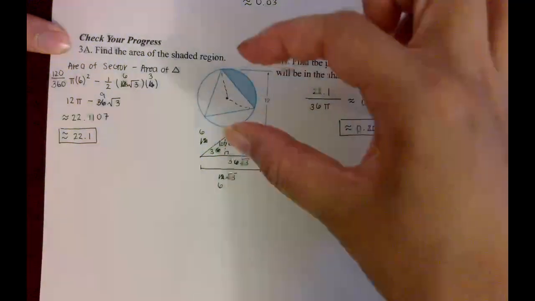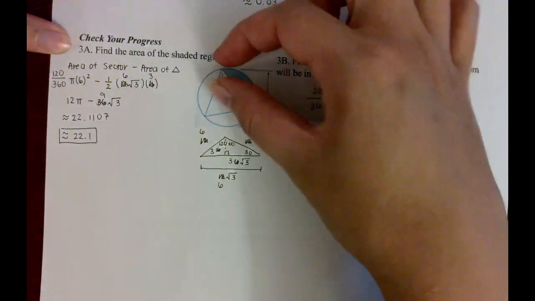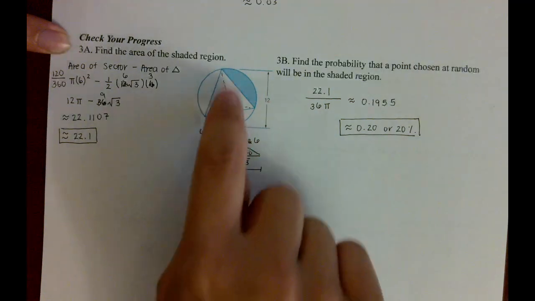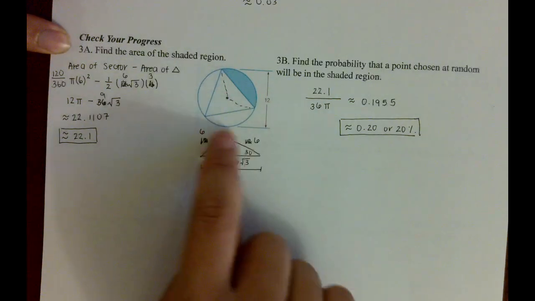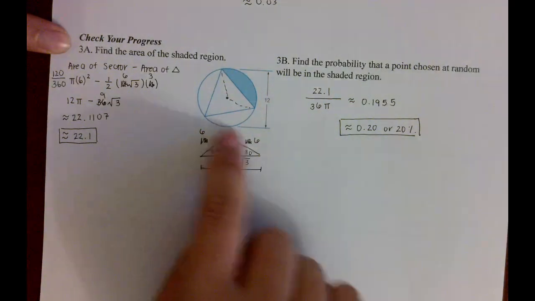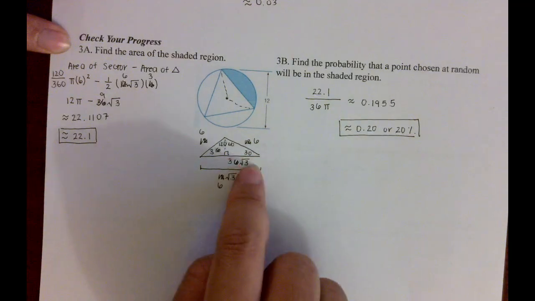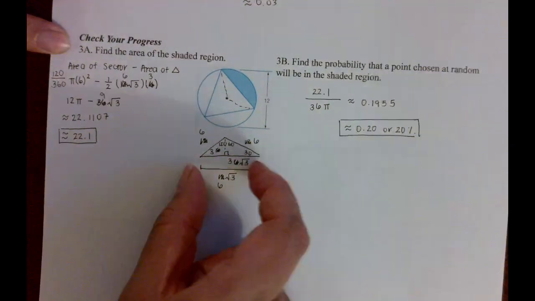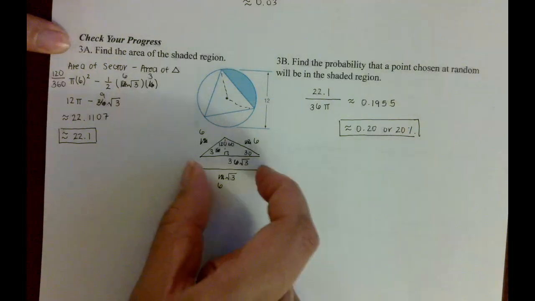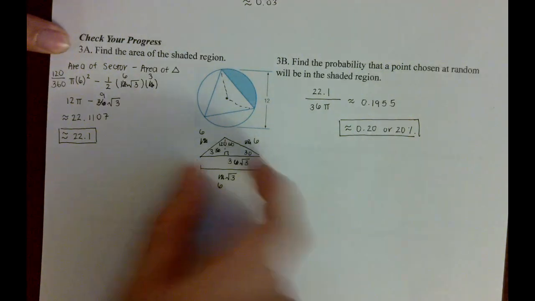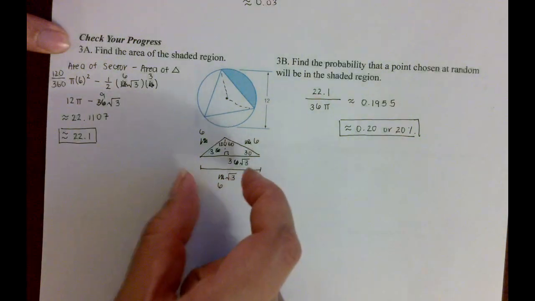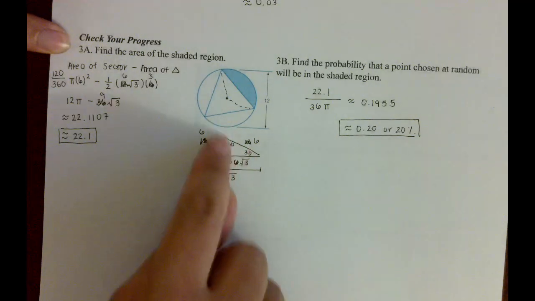Okay. The diameter is 12, which means the radius is 6. So that's why here is 6, right? And here is 6. Okay. So since that is the hypotenuse, that means short leg is 3, which means long leg is 3 square root of 3, or this whole thing doubled that is 6 square root of 3. So then triangle here is 1/2. The base is 6 square root of 3. And the height here is 3.